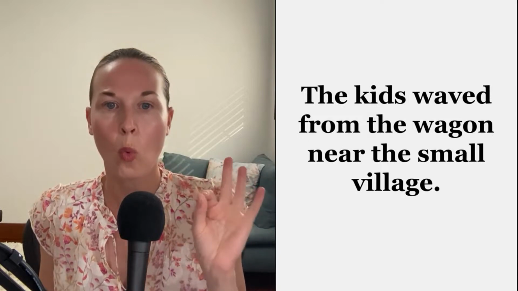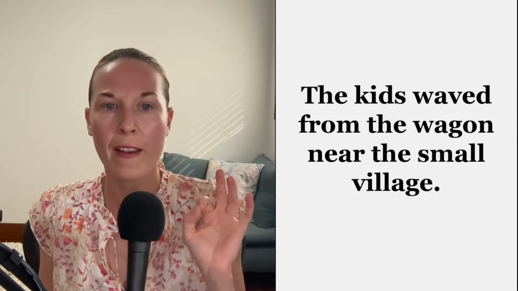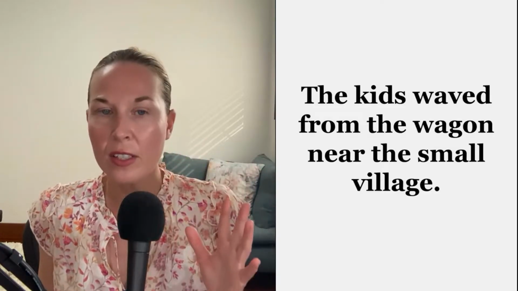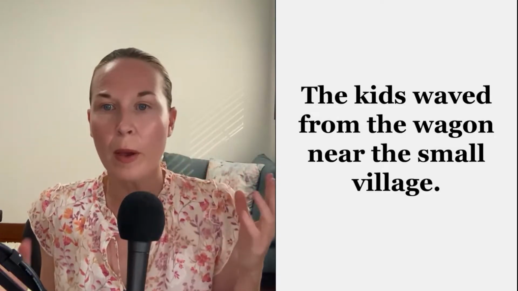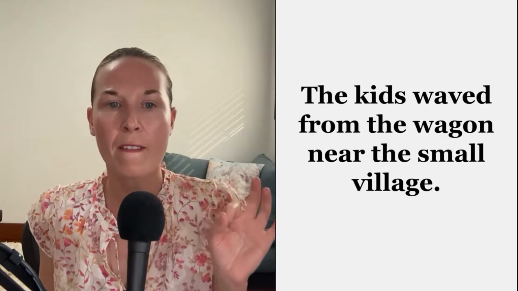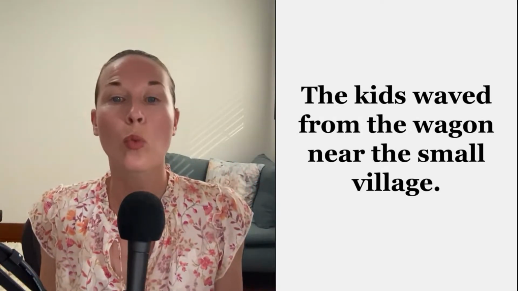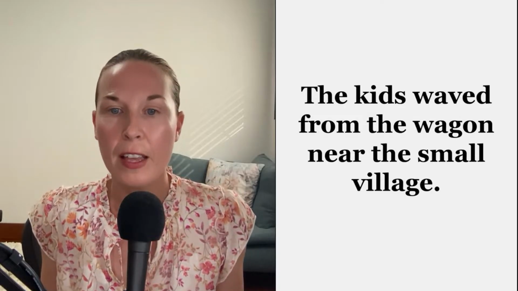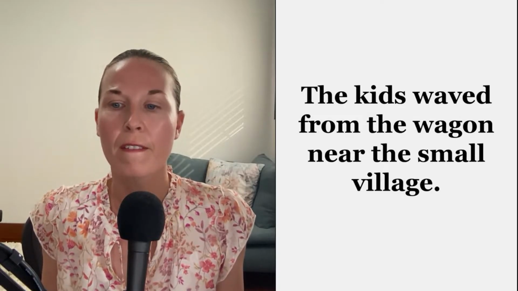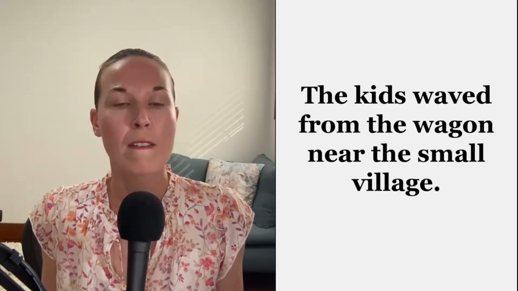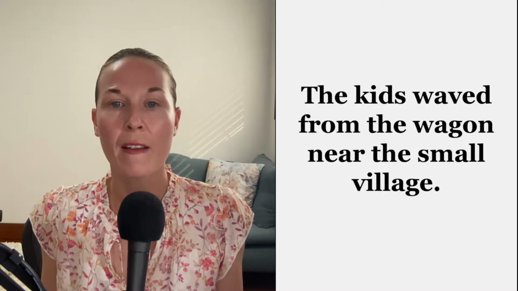Waved. So again, don't think about it as a word. Just think of it as sounds. Waved. The kids waved from the wagon near the small village. Village. Wagon, village.